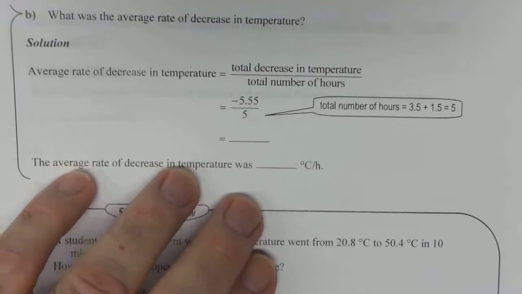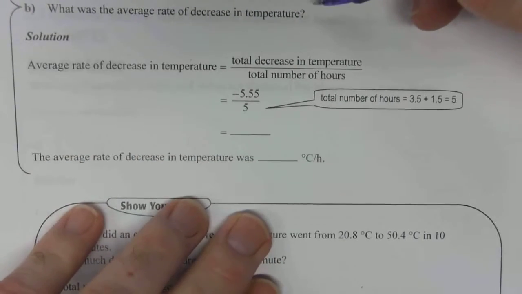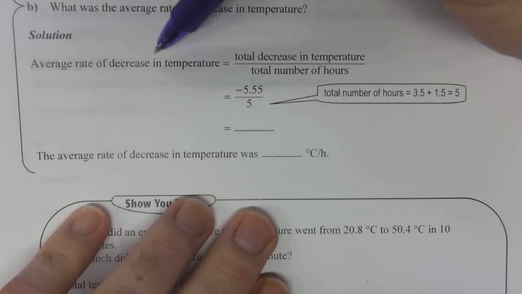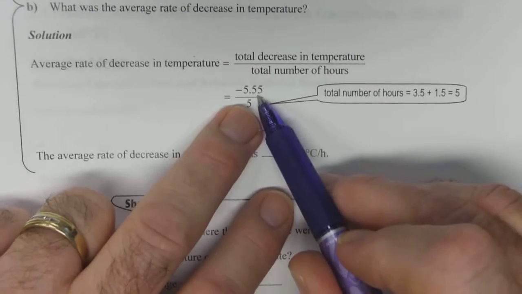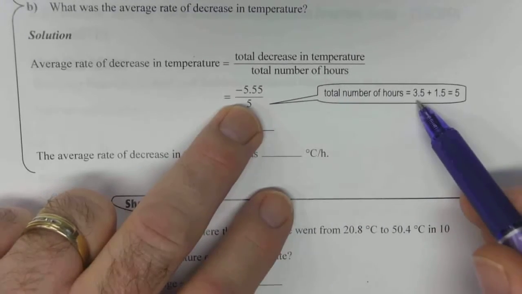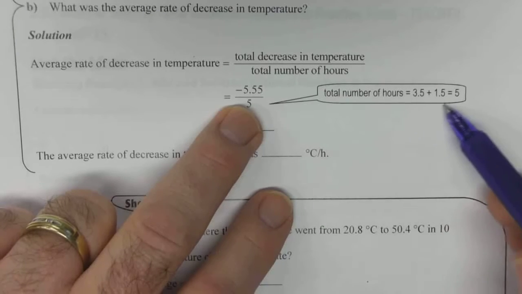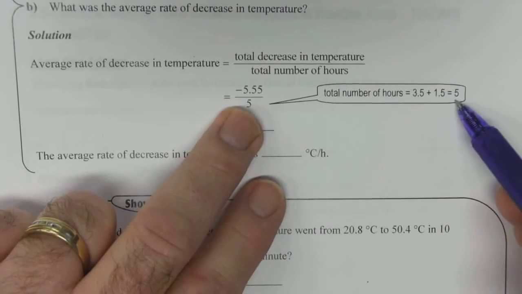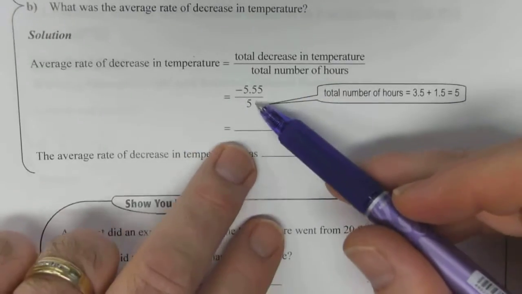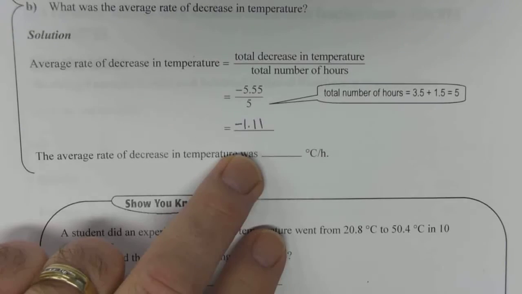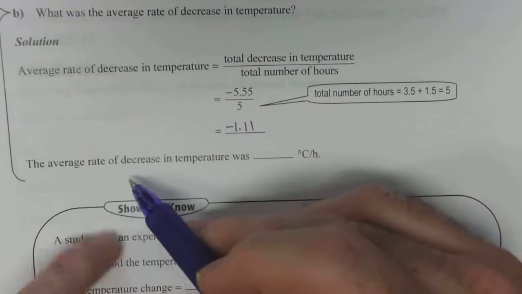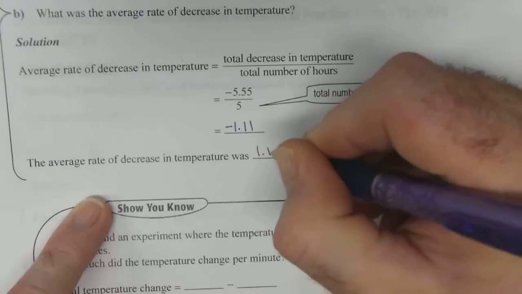Next question is, what was the average rate of decrease in temperature? So the average rate of decrease in temperature is going to be the total decrease in temperature divided by the total number of hours of change. So we take the negative 5.55 and then we're going to divide by the total number of hours, which 3.5 plus 1.5 gives you 5 hours total. So 5.55 divided by 5, and you're going to end up with negative 1.11 degrees is going to be the average rate of change. So the average rate of decrease in temperature was 1.11 degrees Celsius per hour.